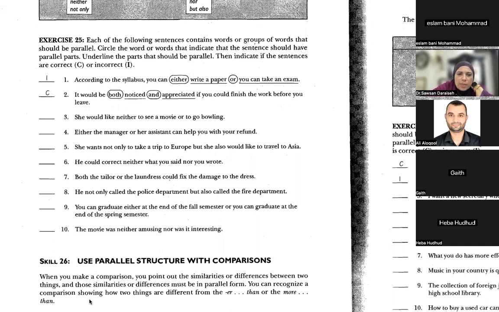Number 10. Okay, 10, and then we have to move on to the next skill. Yes. 10: The movie was neither amusing nor was amusing interesting. Amusing means musalli in Arabic. Neither amusing nor was it interesting? It's incorrect. The problem is with the structure, right? The problem is in the structure.